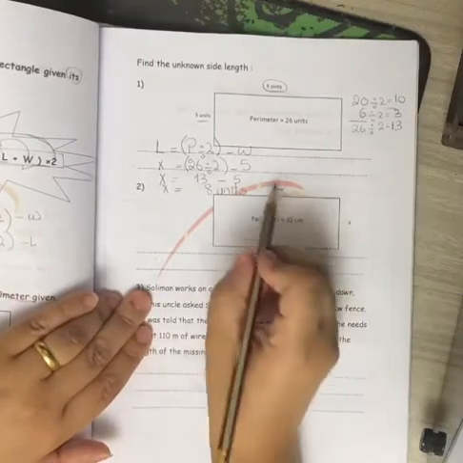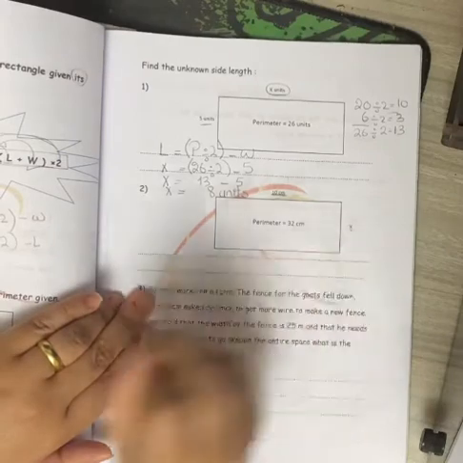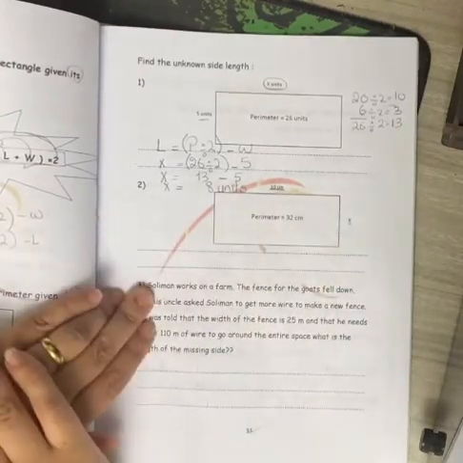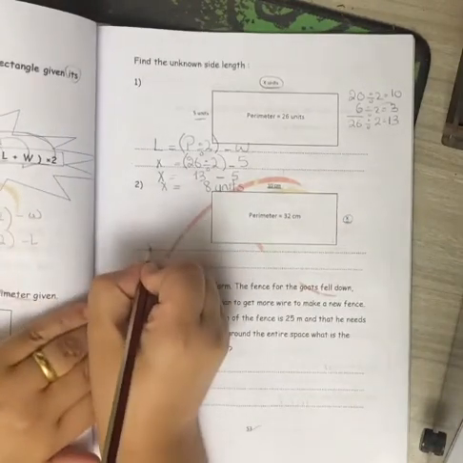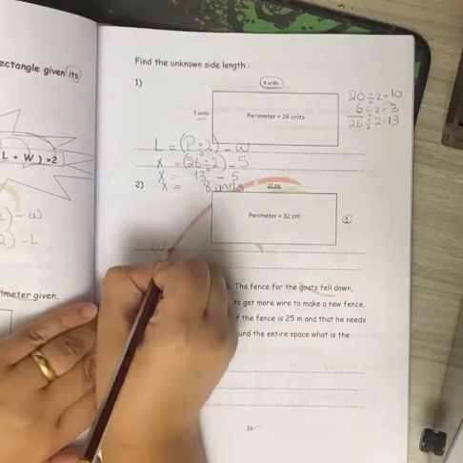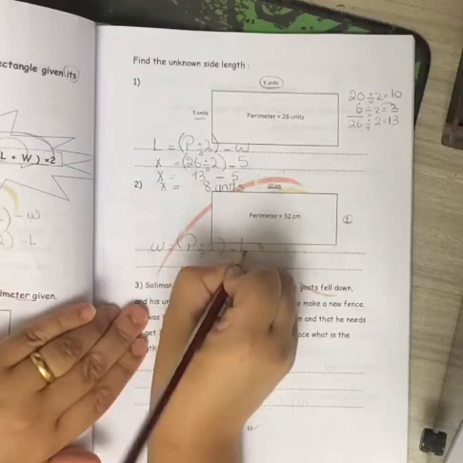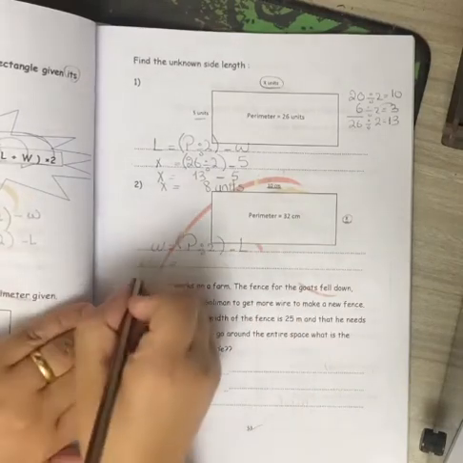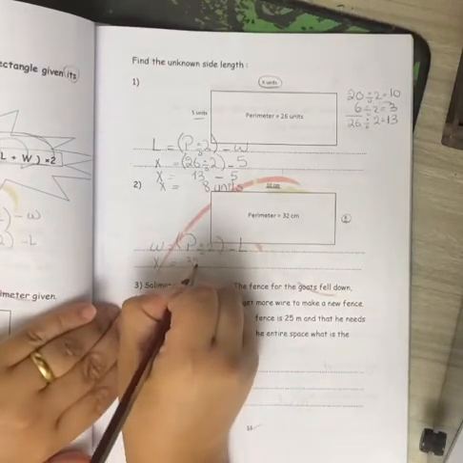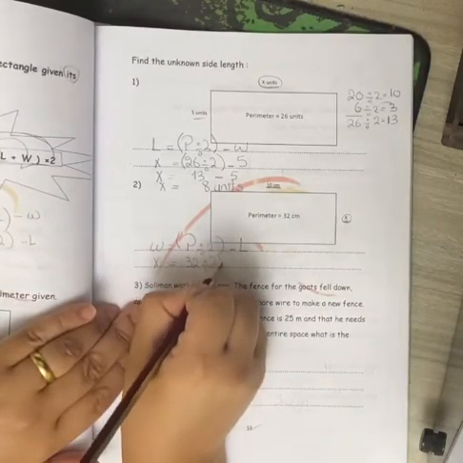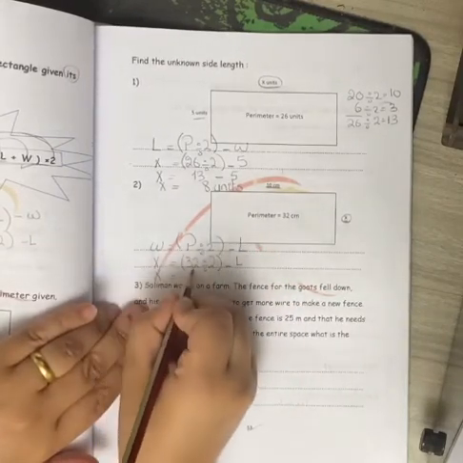Number 2, I have here 10 centimeters and here x. The perimeter is 32 centimeters. The x, or the side that is unknown, is the width. So I will write the formula for the width. Width equals perimeter divided by 2 minus the length. Here the width is x. I will write it. Perimeter is 32, divided up, divided down, 2 in a bracket, minus L. Now x equals 32 divided by 2.